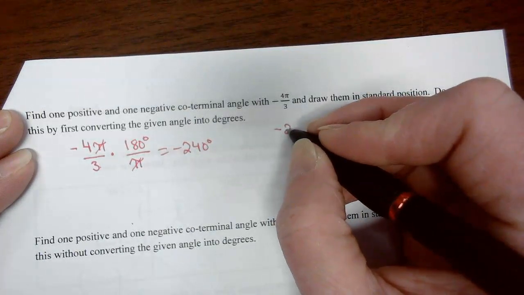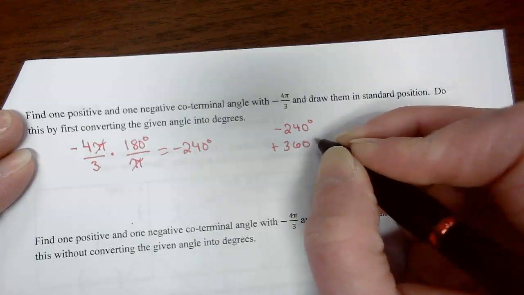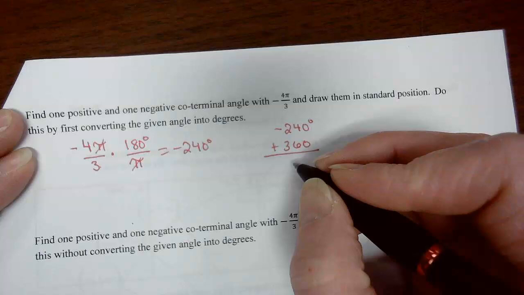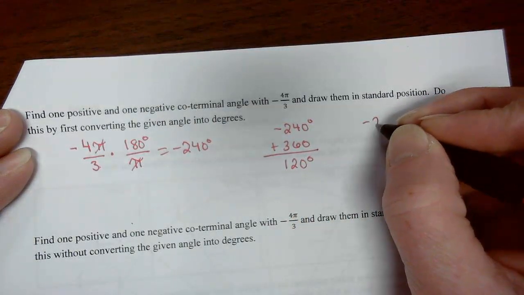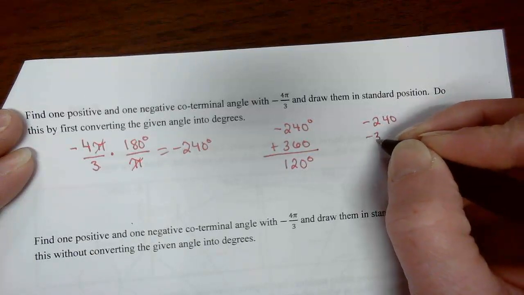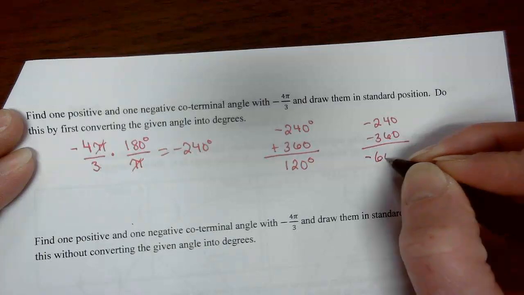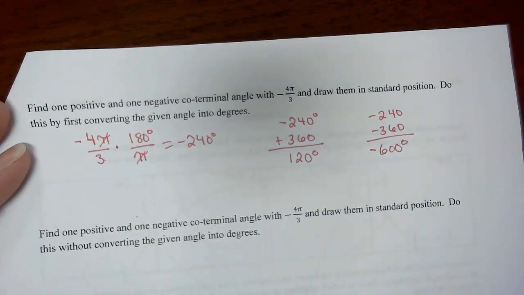So if I can convert to degrees, then I would add 360 and get my positive angle. That would have been going around the circle one more time. And then the other one is subtracting the 360. That would be going around backwards. So that would be negative 600 degrees. But those would be my two coterminal angles.